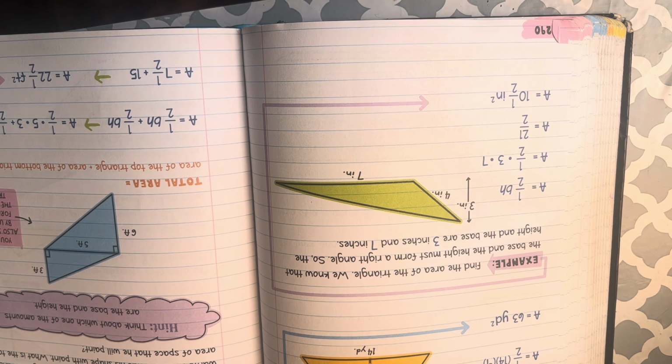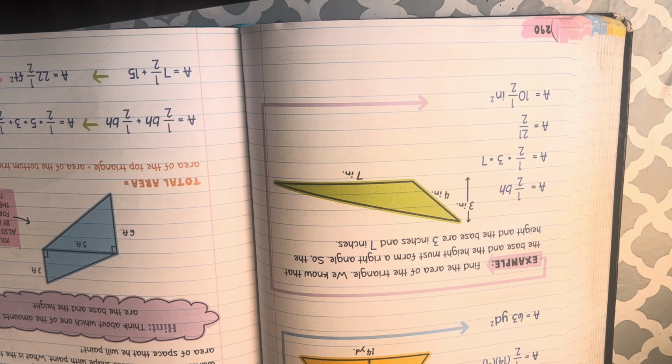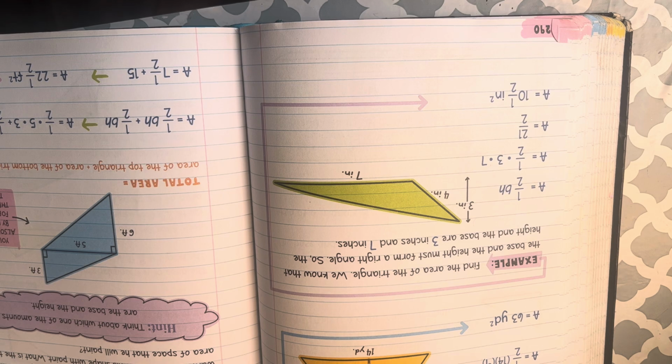Total area is the area of the top triangle plus the area of the bottom triangle. A equals 1/2 times base times height plus 1/2 times base times height. Area equals 1/2 times 5 times 3 plus 1/2 times 5 times 16. Area equals 7.5 plus 15. Area equals 22.5 feet squared.